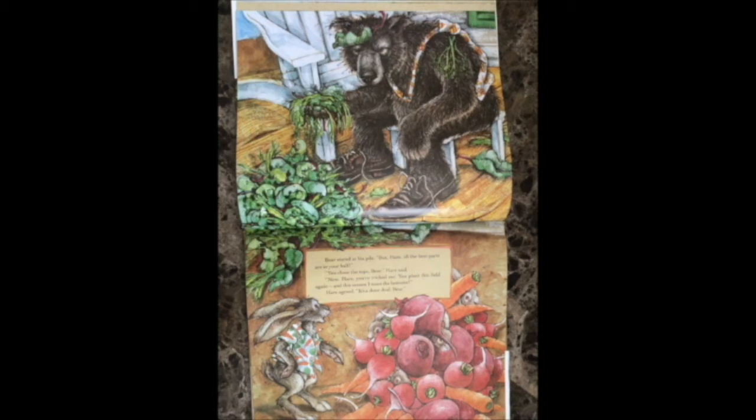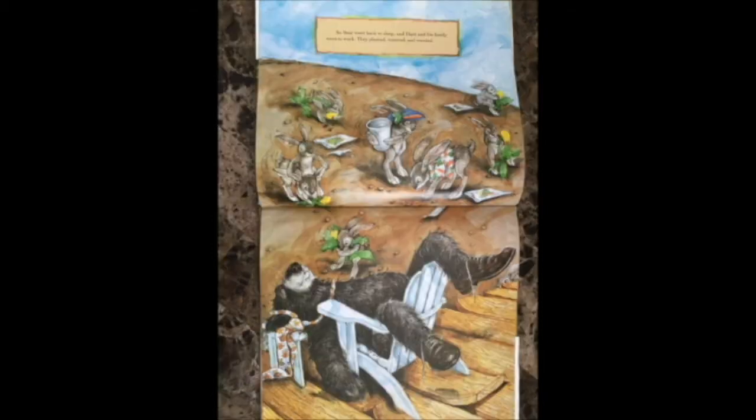"Now, Hare, you tricked me. You plant this field again, and this season I want the bottoms." Hare agreed. "It's a done deal, Bear." So Bear went back to sleep, and Hare and his family went to work. They planted, watered, and weeded.